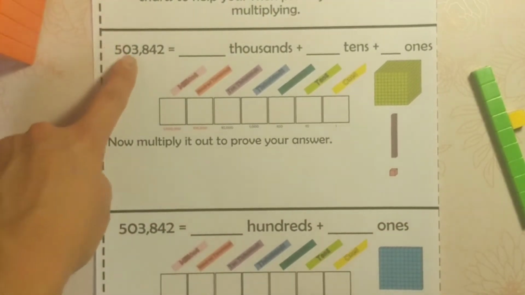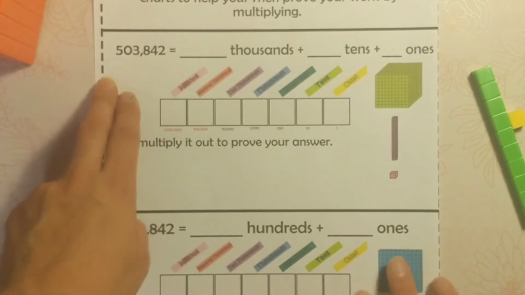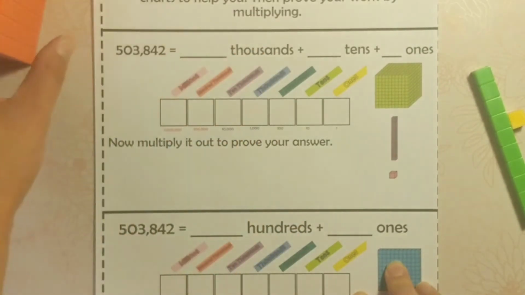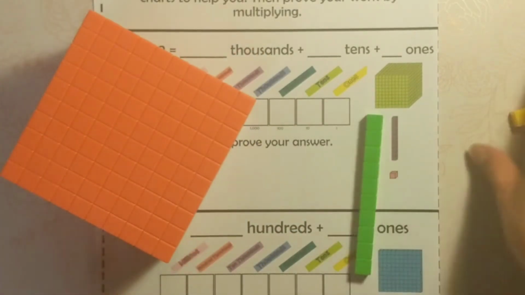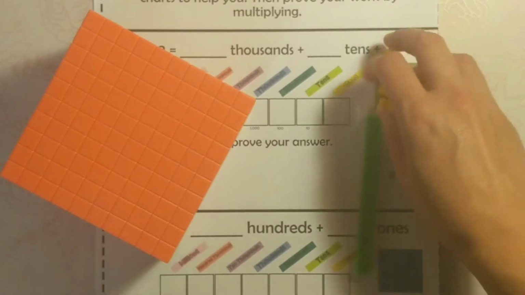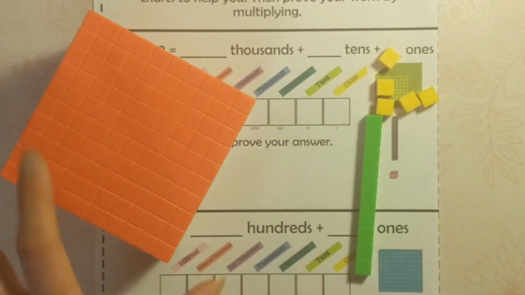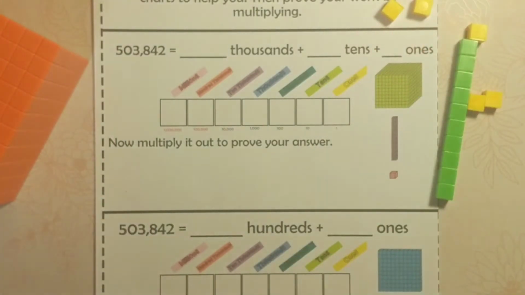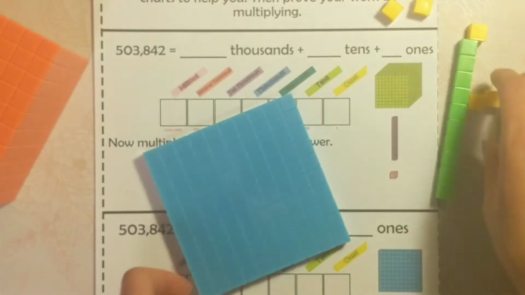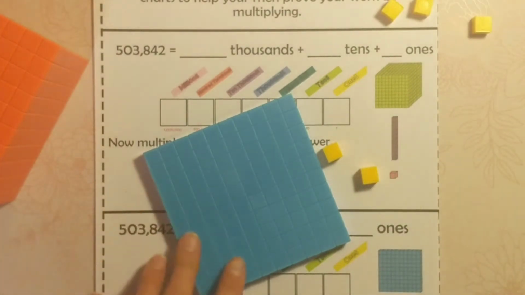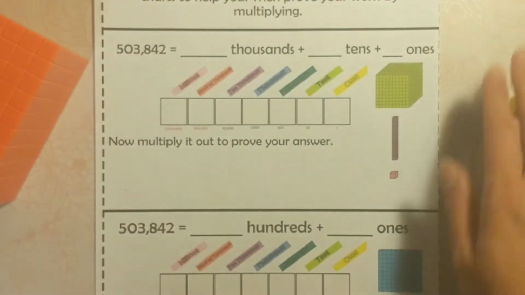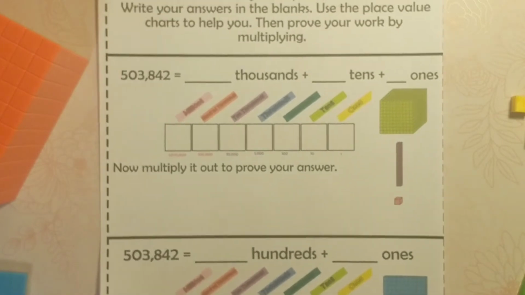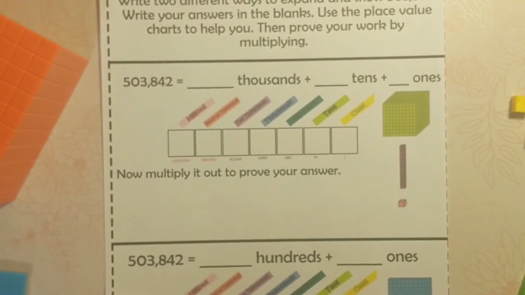We have the same number here, but first they want us to make this number with just thousands, tens, and ones. All right, so we'll just use these. And then down here it wants us to make the same number but only with hundreds and ones. So you don't even get to use the thousands. Okay, there's a shortcut and it's actually not too bad. So let's go ahead and get started.